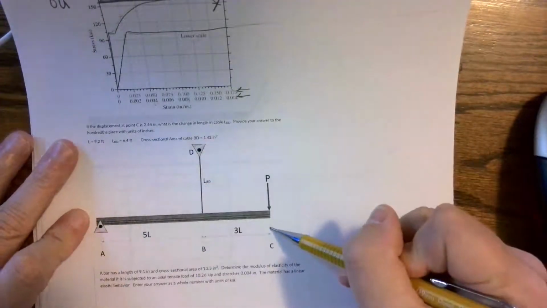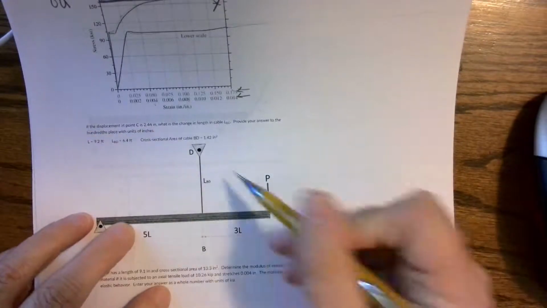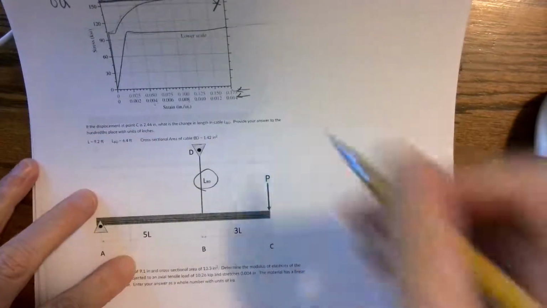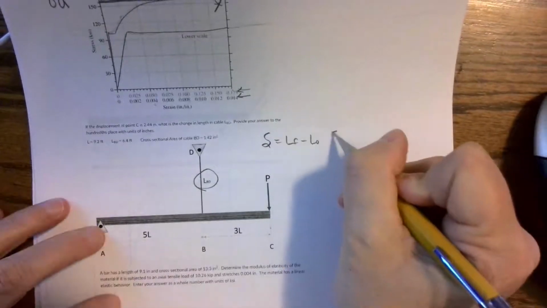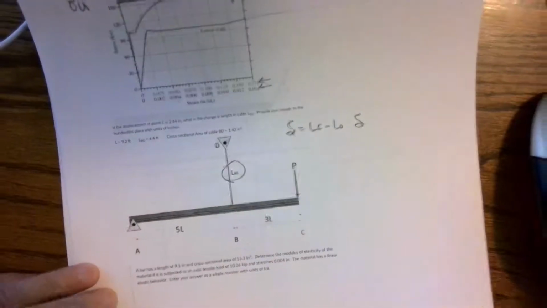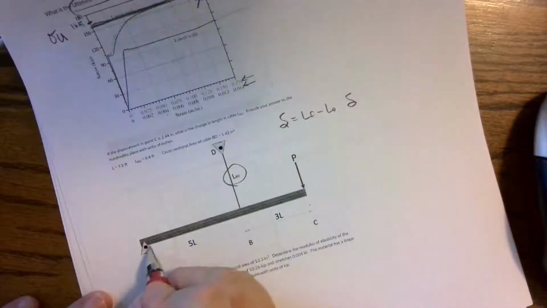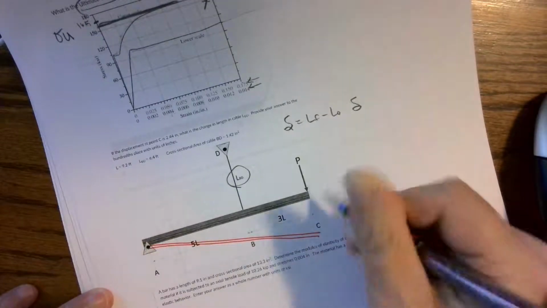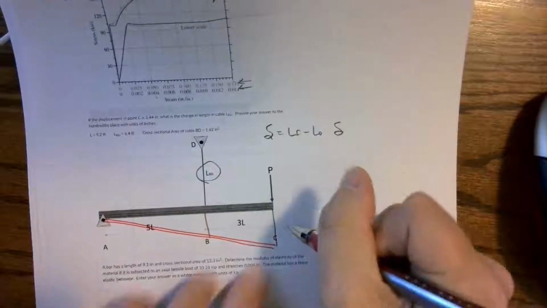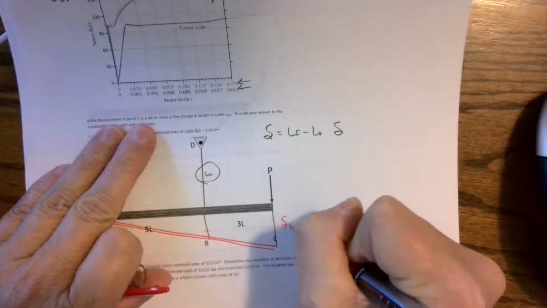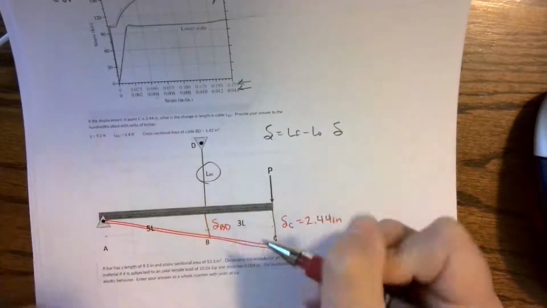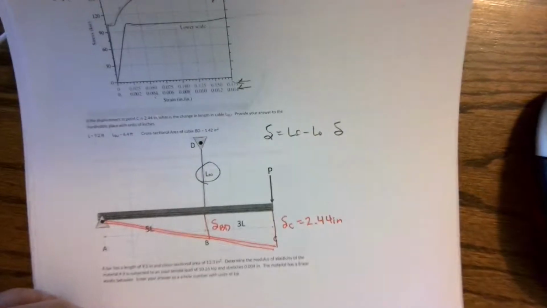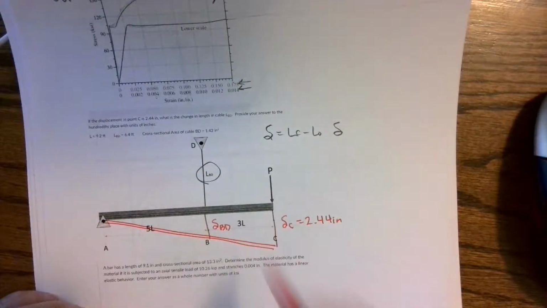Next problem. If the displacement at point C is 2.44 inches, what is the change in this length? Well, change in length is delta. It is length final minus length initial, but it is ultimately delta. So this is deformation. We're looking at deformation, so I can draw my little diagram. If I know that I have a displacement here of 2.44 inches, I'm also going to have a delta of my cable from B to D. I don't really care about materials or anything else. I'm just looking at deformation.